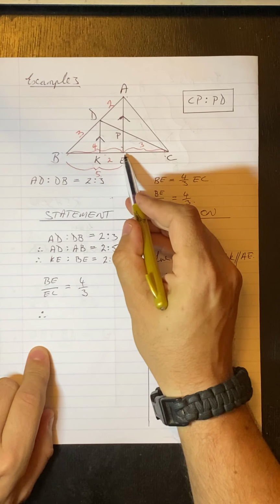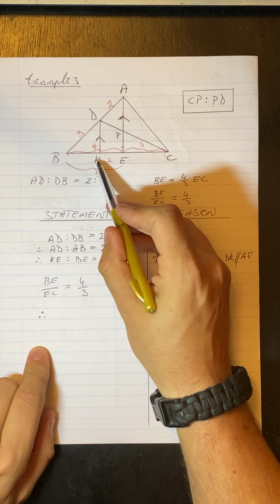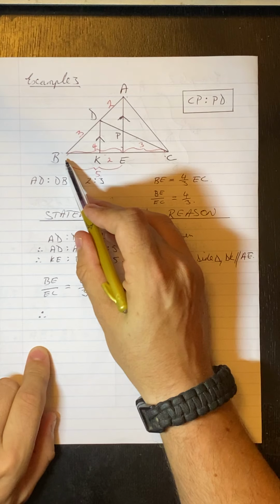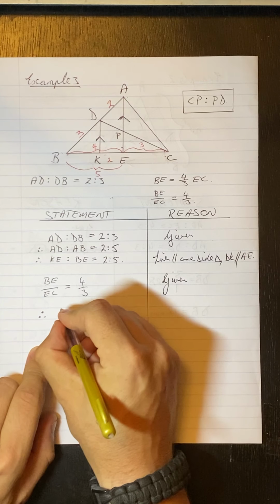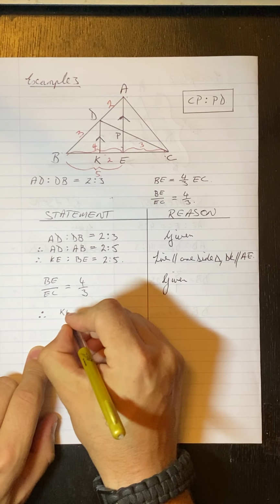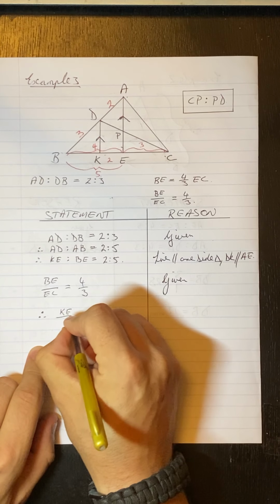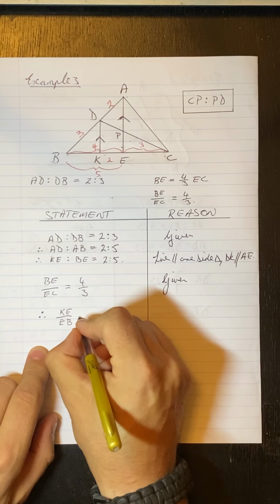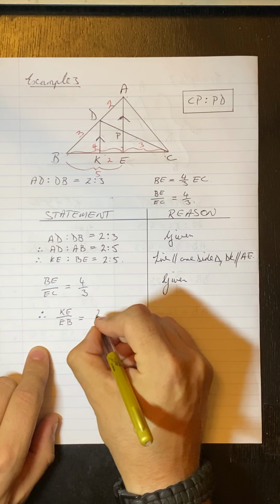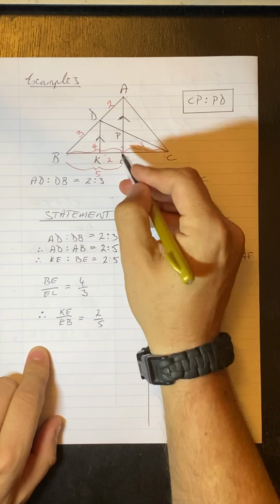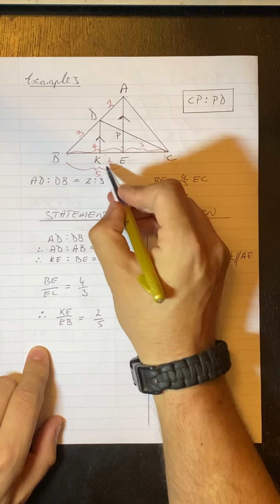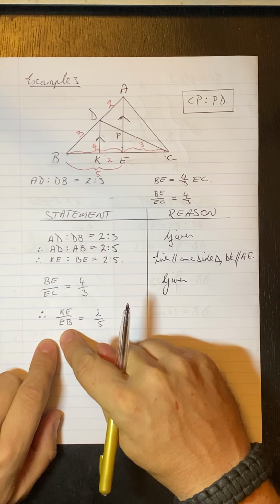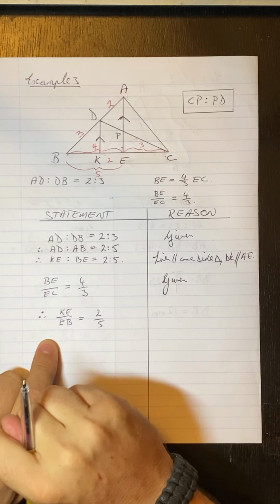Okay, apologies for that. Right, so this now means that KE to EB is 2 to 5. So we have KE to EB is equal to 2 parts to 5. But we know what EB is. EB is 4 parts.